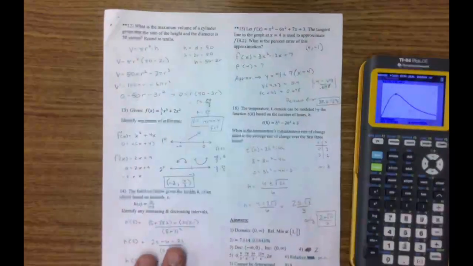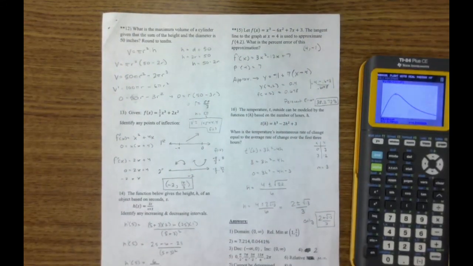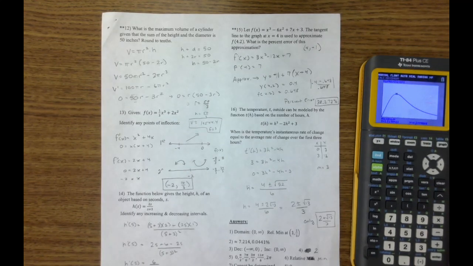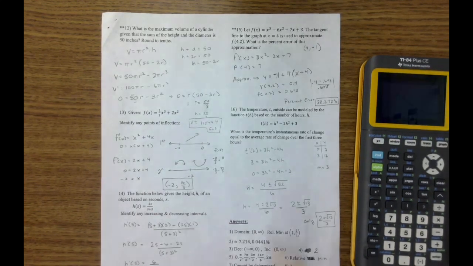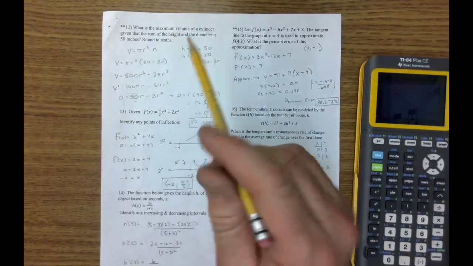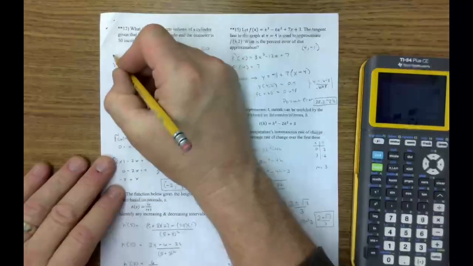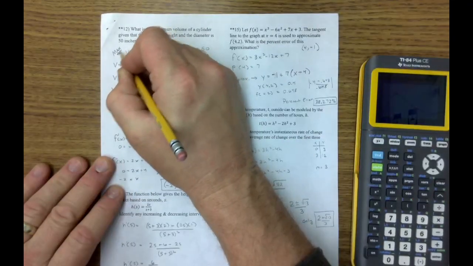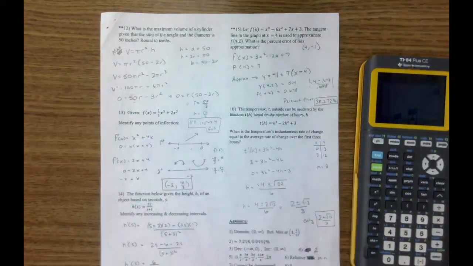Number 12, find the maximum value of a cylinder. Well, a cylinder has a volume of pi r squared times height. There's the primary, and I want the max volume, so there's my primary equation. I want this equation to be maxed.